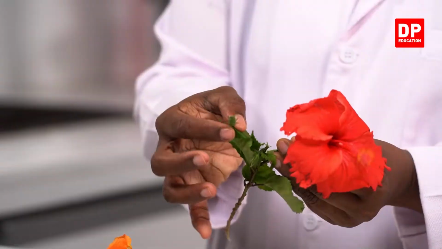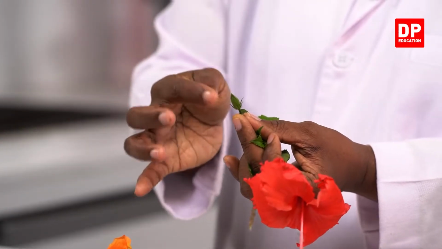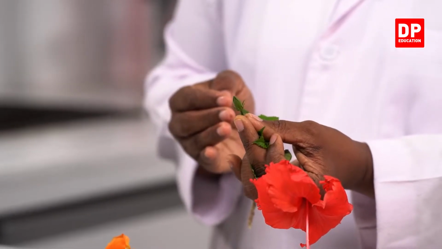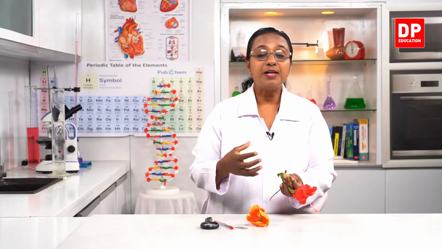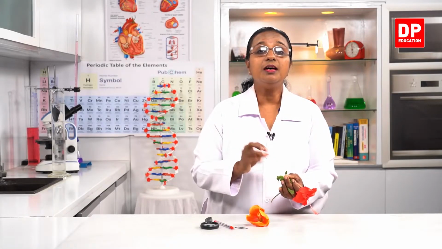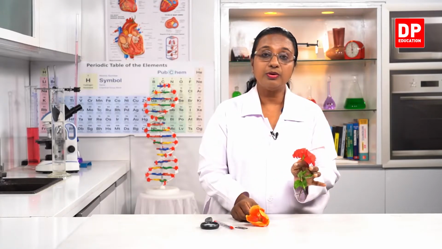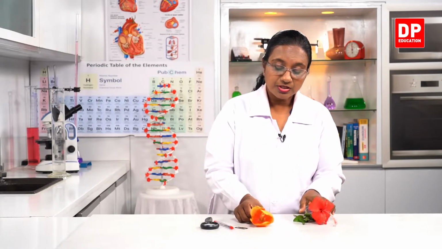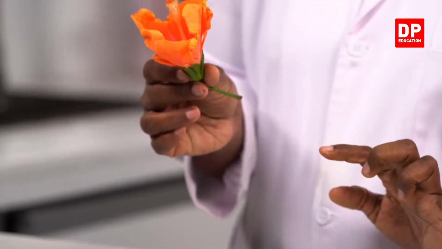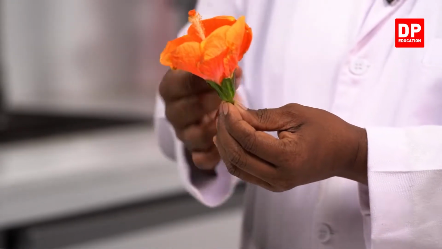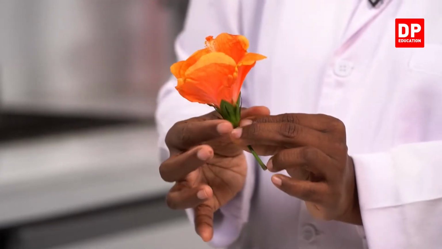At the same time, here this is a bud of the flower. In this, you can see all the parts. The inner parts of the flower are covered by the calyx. So the sepals provide protection when the flower is in the bud stage. Once it blooms, this is how you get the sepals. Then again, in this we have the corolla that is made up of petals. So from here itself you can see the whorl arrangement.